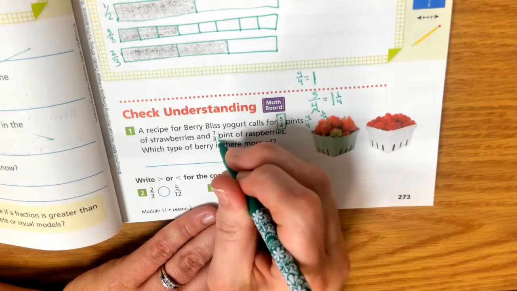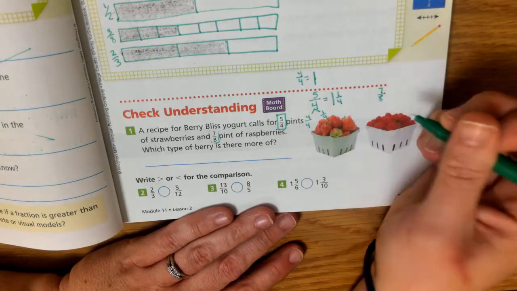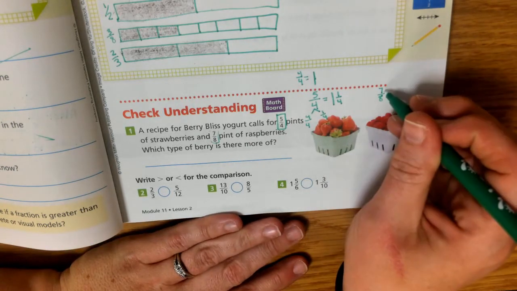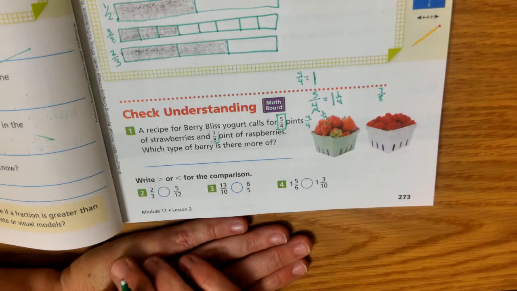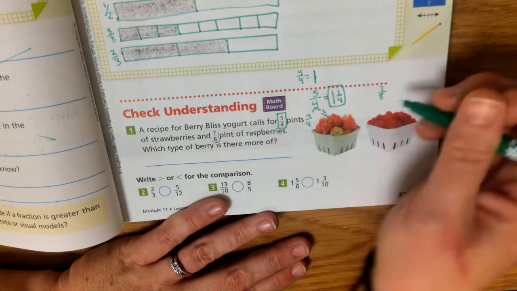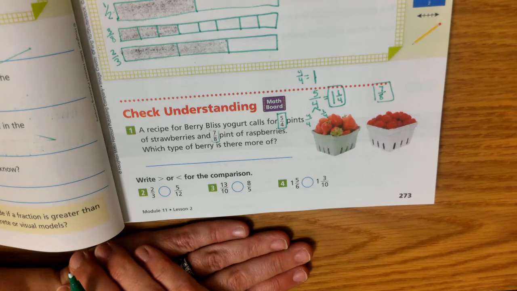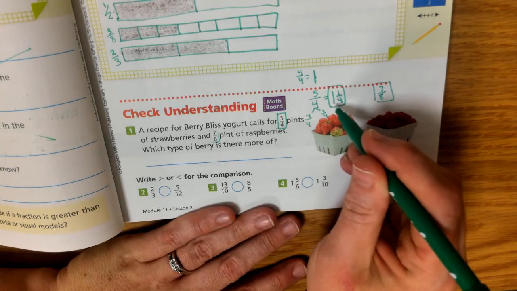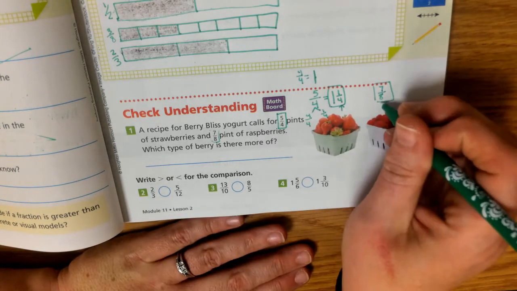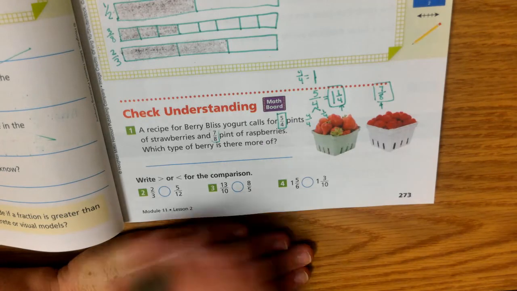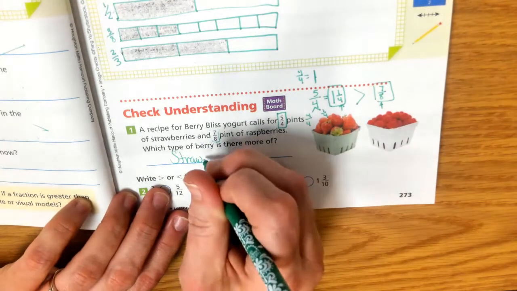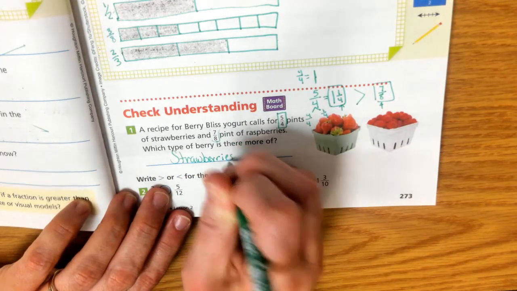And then the raspberries, we have 7/8. So if I have 7/8, do I have bigger than 1 whole? No, because my top number is smaller than my bottom number. So already I can look at these. If I have 1 whole and 1/4, that is bigger than just 7/8. Because I have a whole pint plus 1/4 of a pint. This one I just need 7/8 of a pint. So there are more strawberries than raspberries. And that's one thing you can look at.